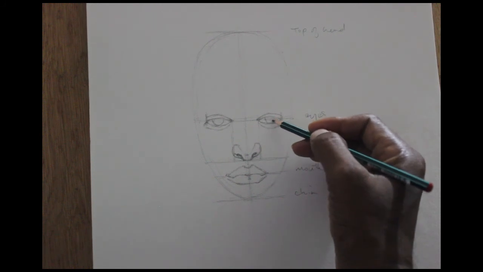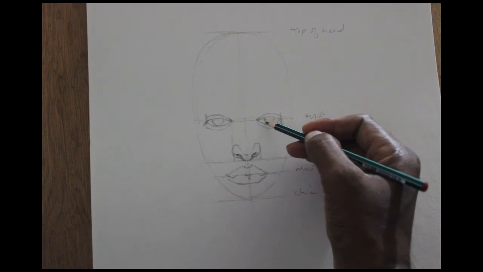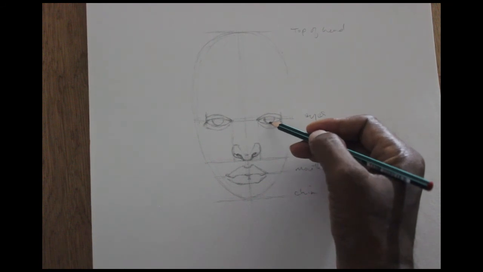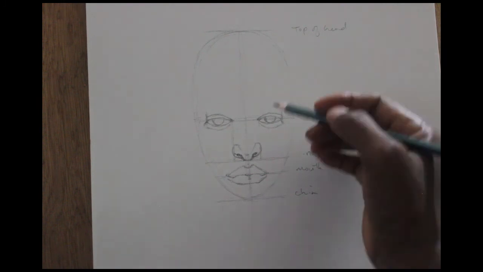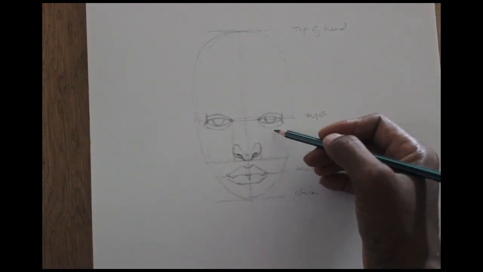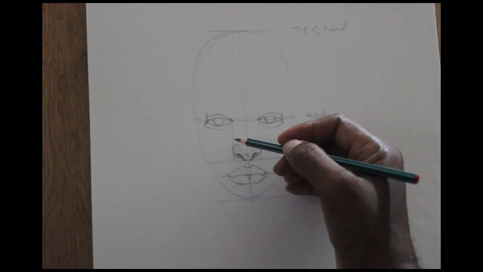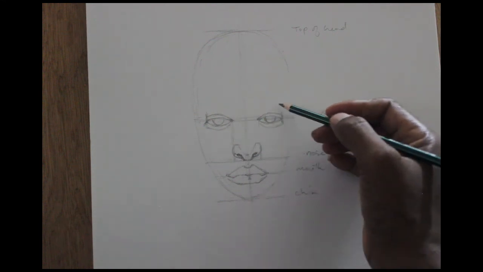But this is the iris, we're putting in that now, the iris there.